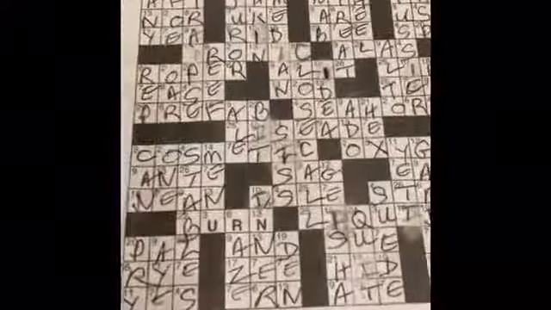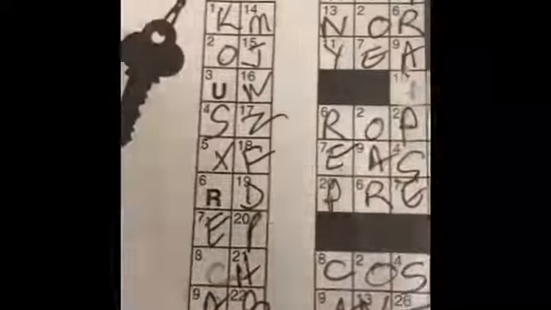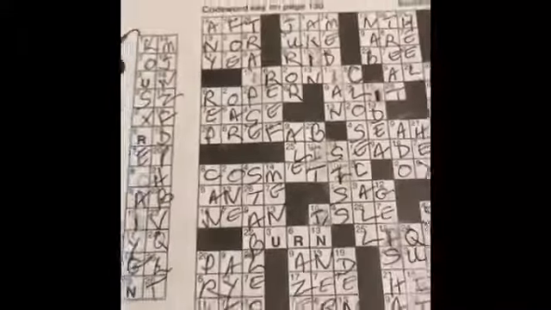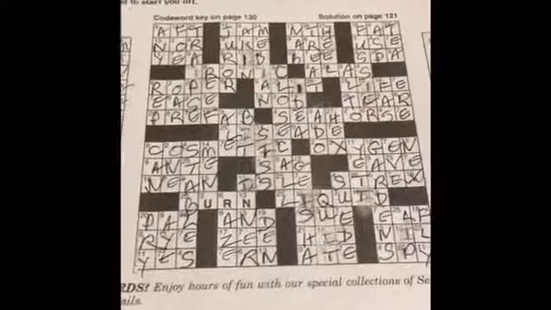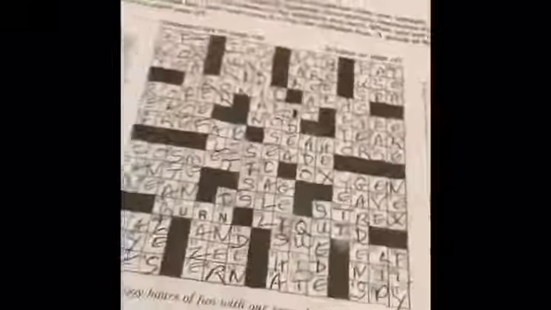Now here's something, if you ever get stuck, you can always find the solution on page 121 for the puzzle, or you can find the code word key on page 130. It'll tell you. So that's what I love to do for good, clean fun, and it helps me learn new words, and it challenges me to see what words I already know. Have fun.